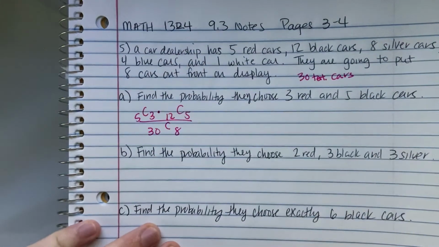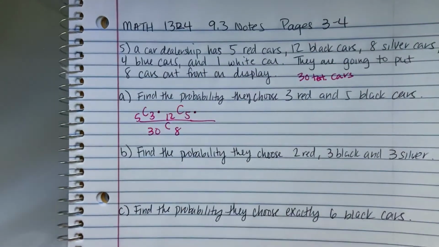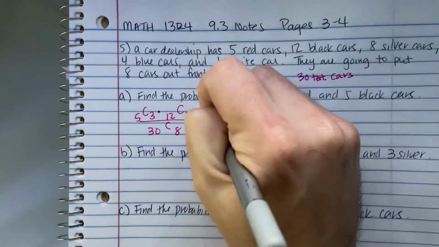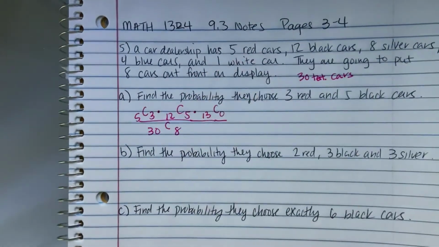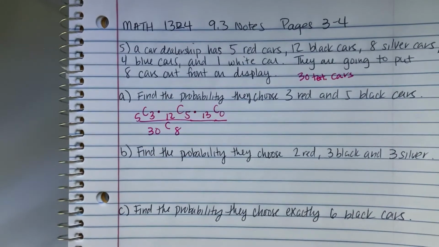Now every other kind of car goes in its own group. You don't have to separate them by color because we don't actually care what the other car colors are. Granted, there are no other cars picked out of this group of 8 because we assigned them all colors. But of the other 13 cars, we're choosing 0. Still good practice to put this in here for later. Okay, so 5 choose 3 times 12 choose 5 times 13 choose 0. And you're like, okay, get my handy dandy calculator or Google.